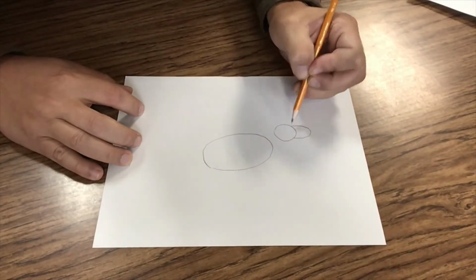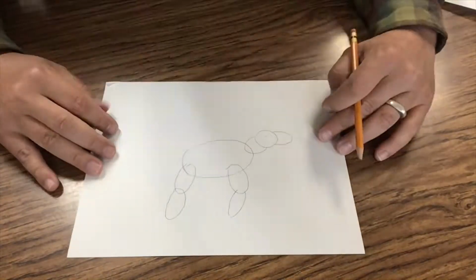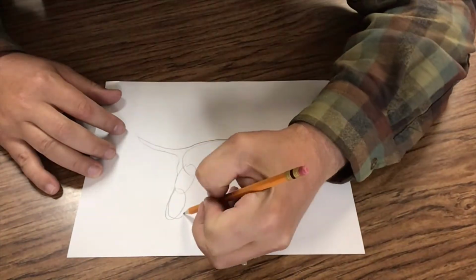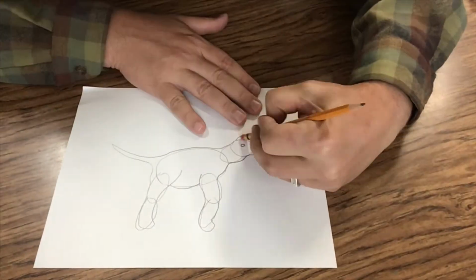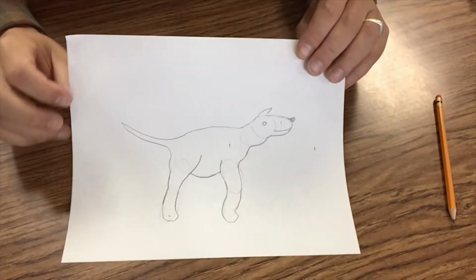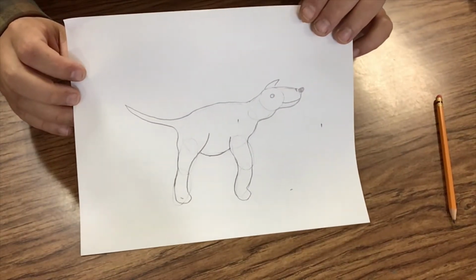I start by making my drawing with ovals as the skeleton of my animal. Then I draw the outline of my animal around the basic shapes and then erase the basic shapes inside.